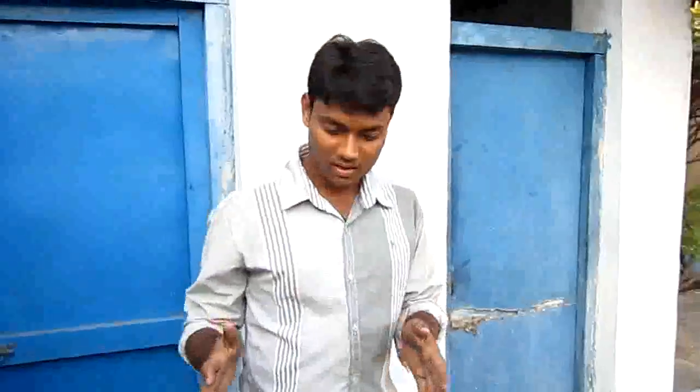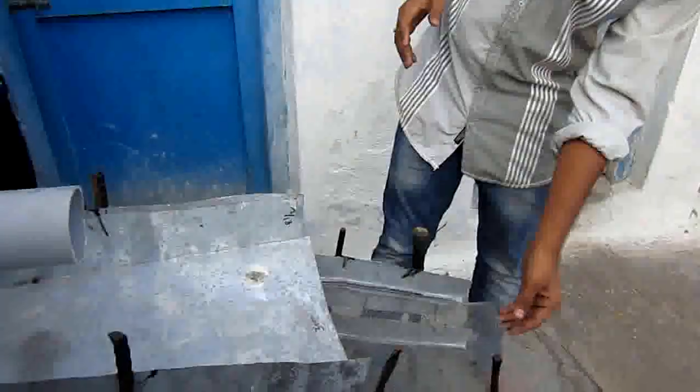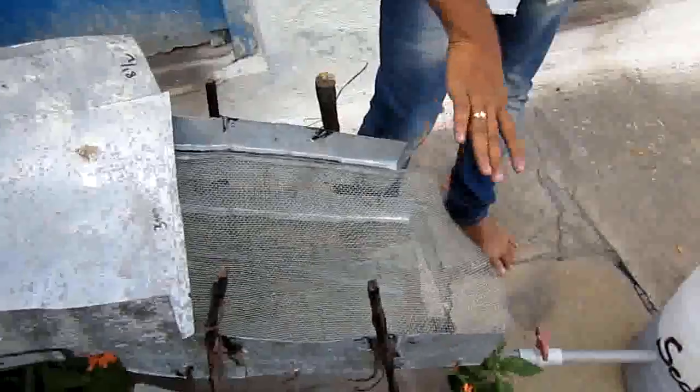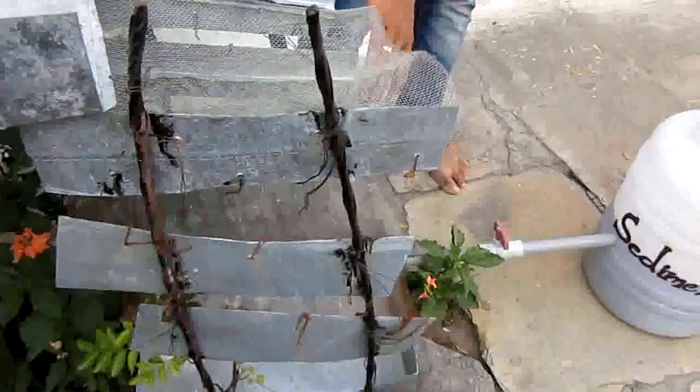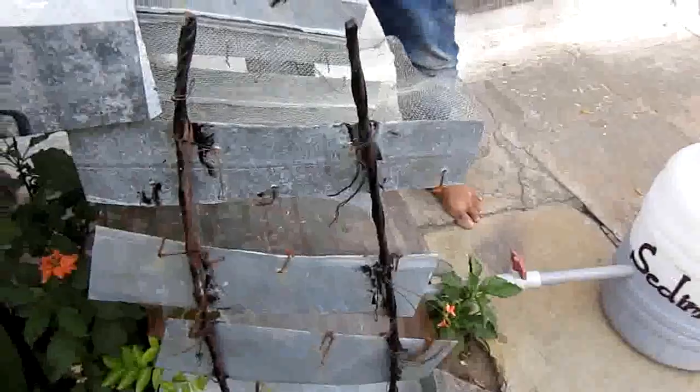Now coming to the recycling of sewage water, the sewage filtration system. At first we have to do the screening process. In this we have three grades of mesh: the primary screening, secondary and tertiary screening. Through this, the solid waste is restricted from flowing into the sedimentation tanks.